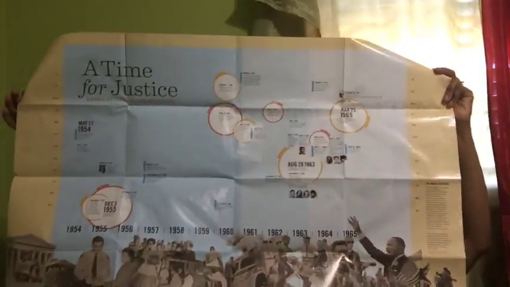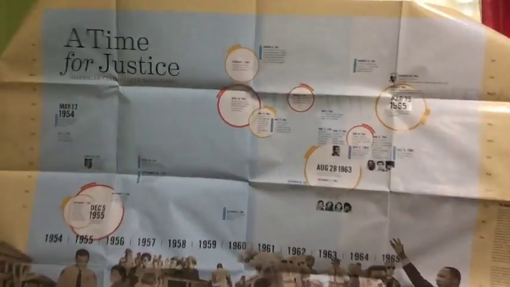I'm going to show you guys A Time for Justice. This one, I actually still have the poster with it. If you can see it. I hope you guys can see it. But this is the same one.